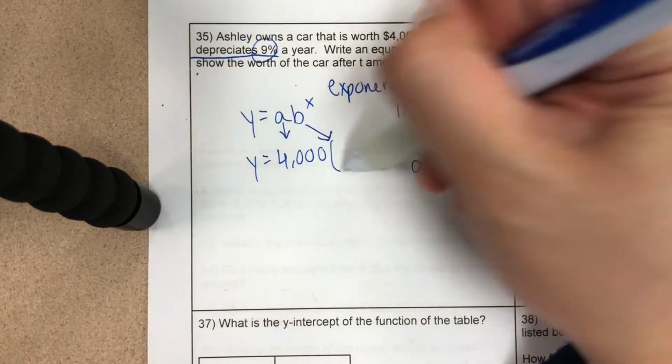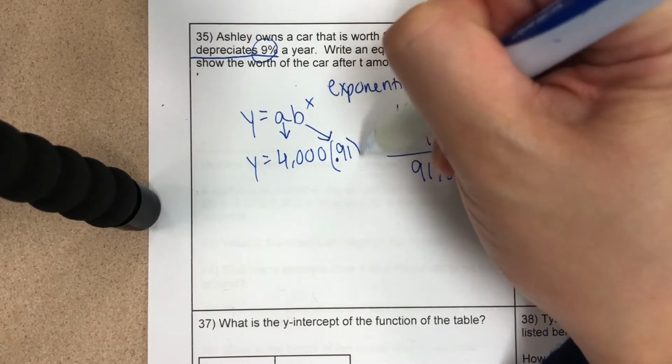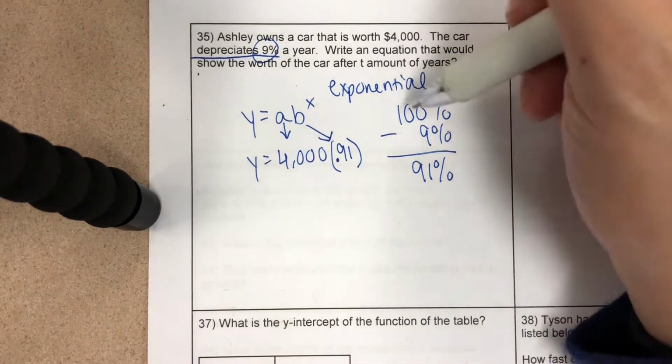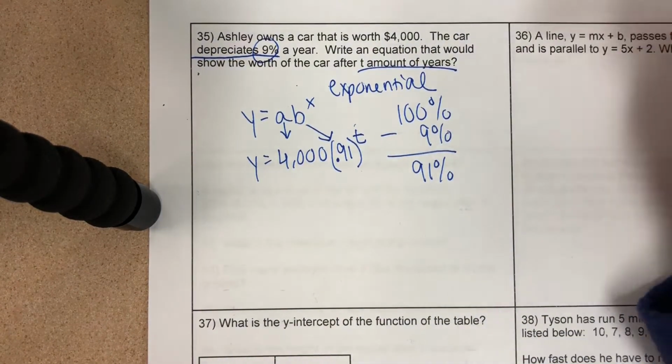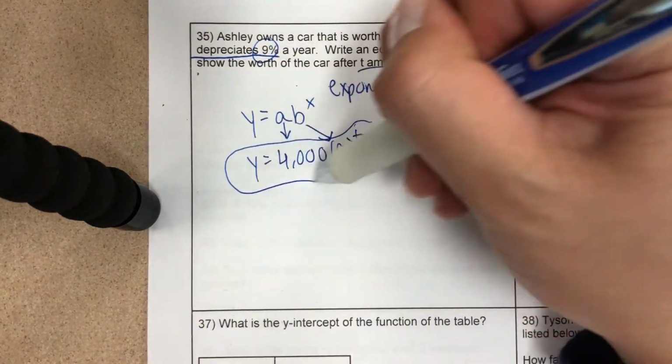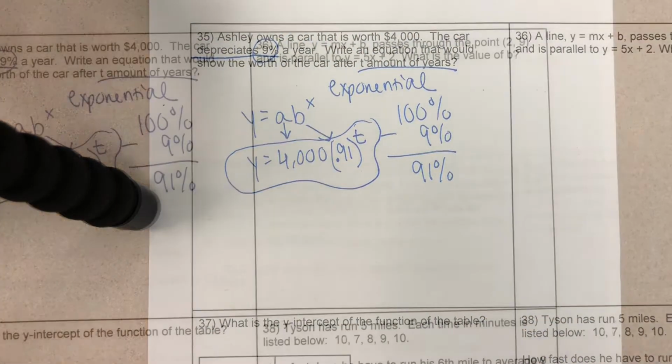So right next to it, I put 0.91 for 90% or 91%, and then I add t for my amount of years as the exponent. So write an equation. This right here would be the equation.